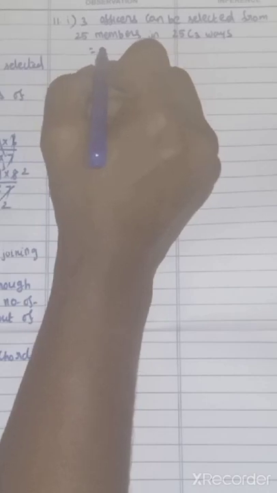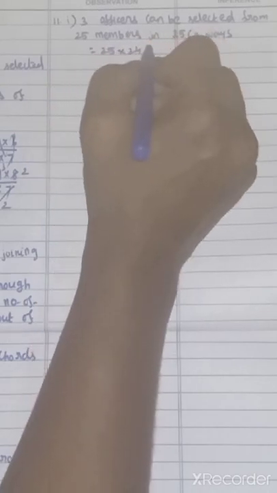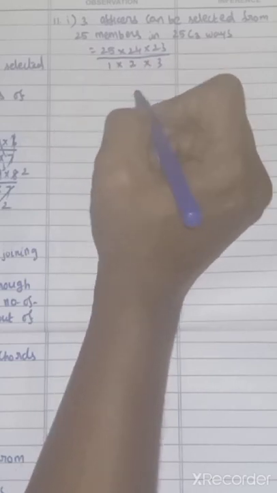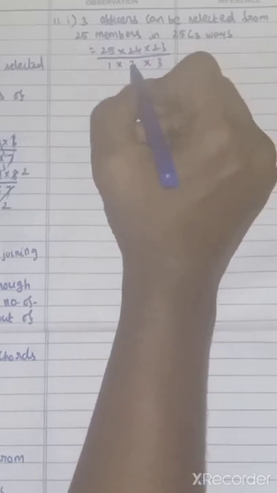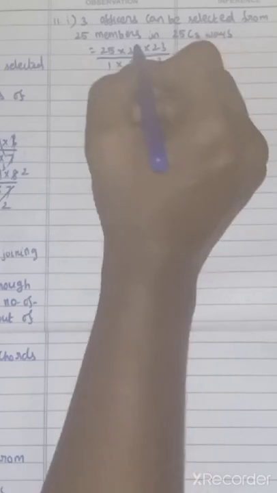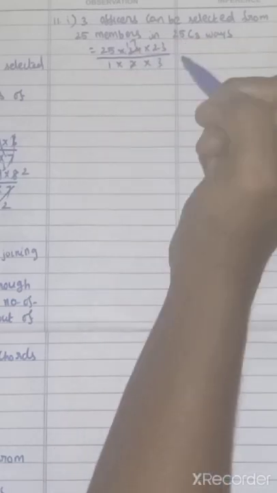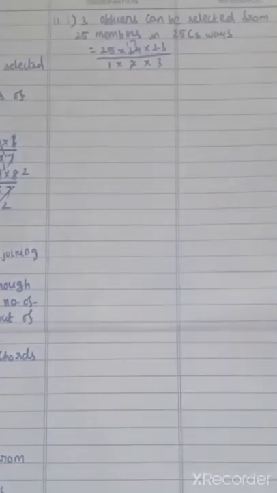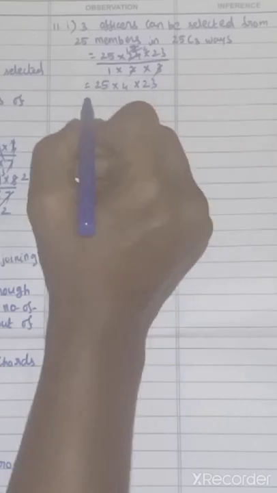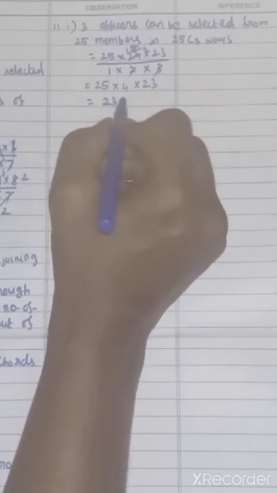So simplify that: 25 into 24 into 23 by 1, 2, 3. So if you cancel 2, this one will be 1, 2 is to 7, 2s are 14. Next, 2 2s are 4. So 3 and 12 will get cancelled, 4 times. So 25 into 4 into 23, which is equal to 2300.